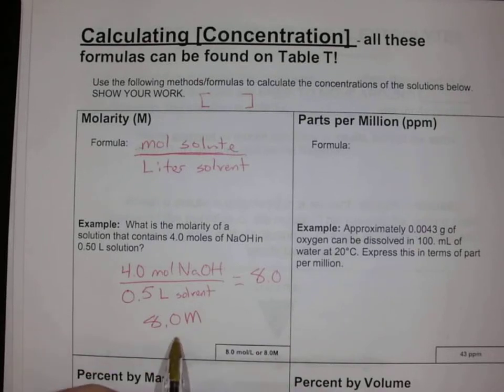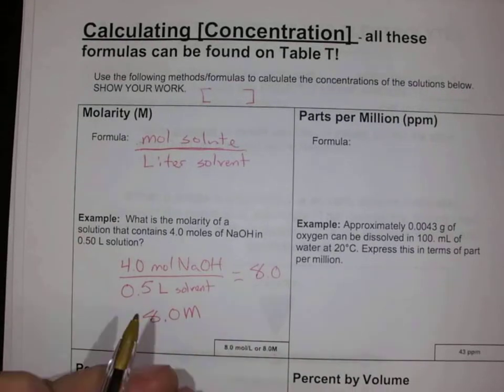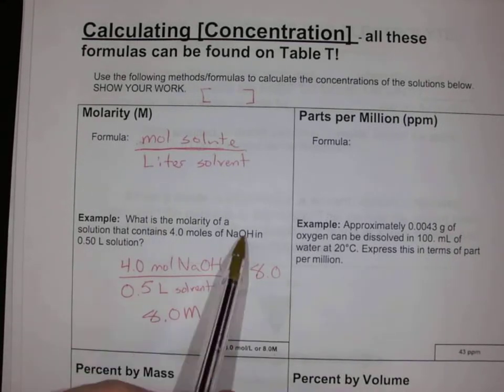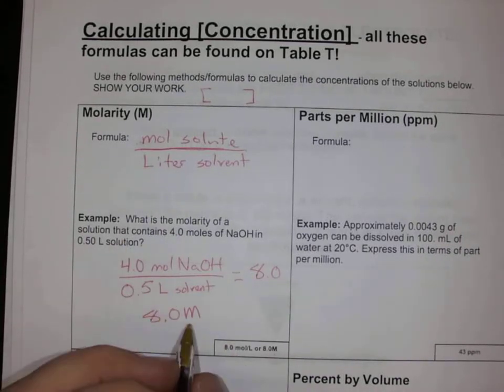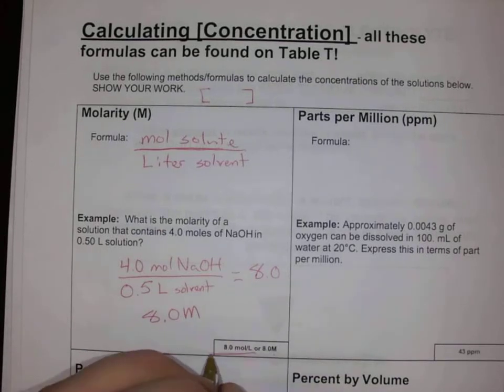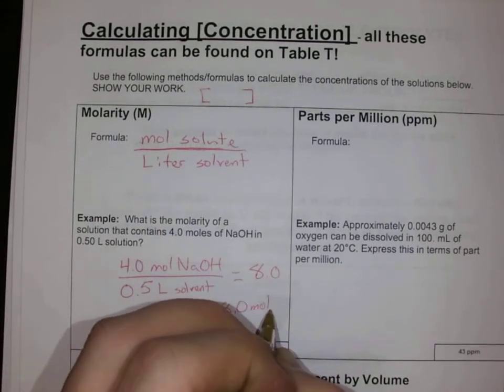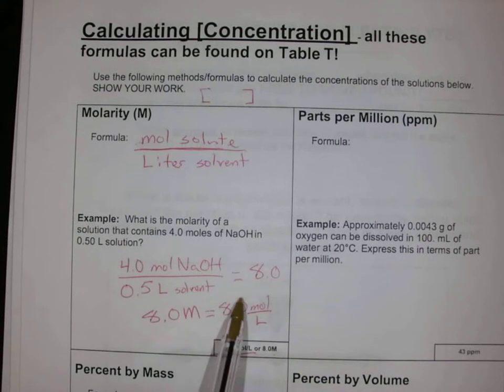That big M represents molarity. Whenever I'm trying to figure out math problems like this, I like to write it as moles over liters, so 8.0 moles over liters. That way I'm not hiding the actual units that are in there. Anytime we see molarity, writing it as moles per liter can help us identify what units we need to get to.